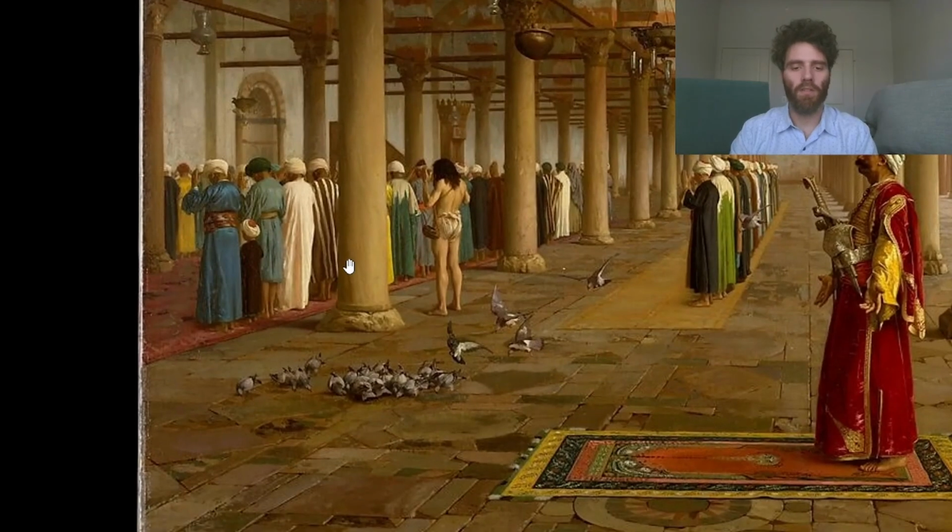There are birds here also. There are birds that are on the ground. How many birds are on the ground? A lot of birds are on the ground. There are a lot of birds.